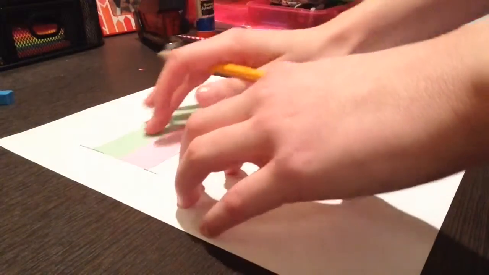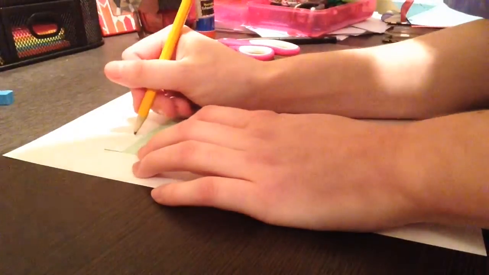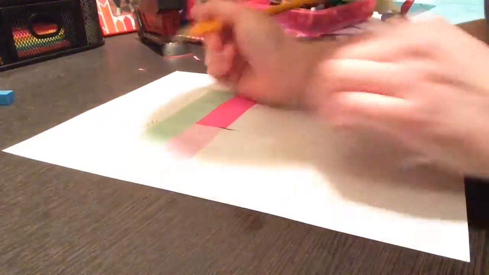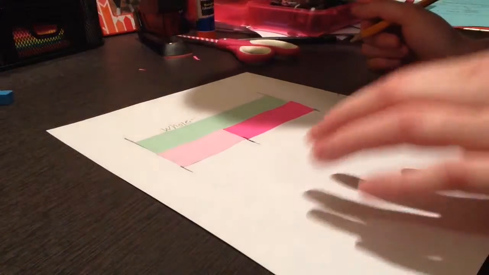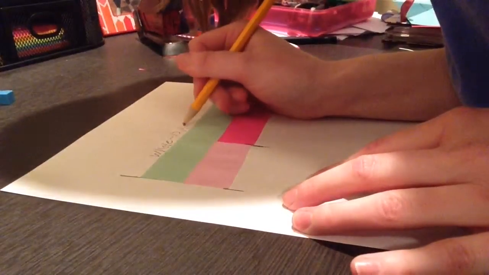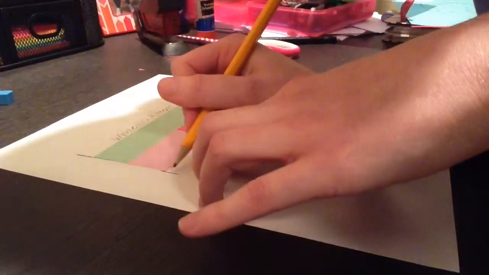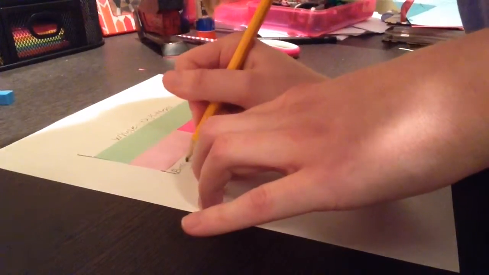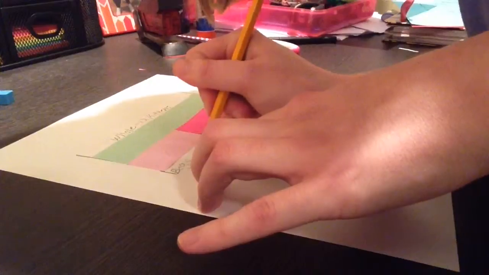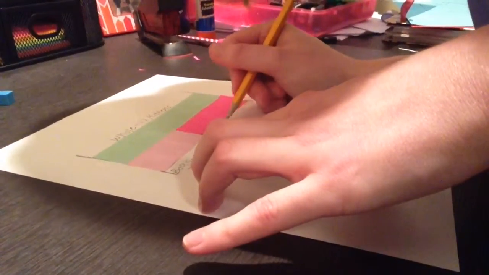So like I said, what was my green piece representing? My green piece was representing my whole. Well, what is my whole? My whole is actually 12 kittens. And I knew how many boy kittens I have. I had 5. And my girl kittens, I don't know. I need to figure that one out.